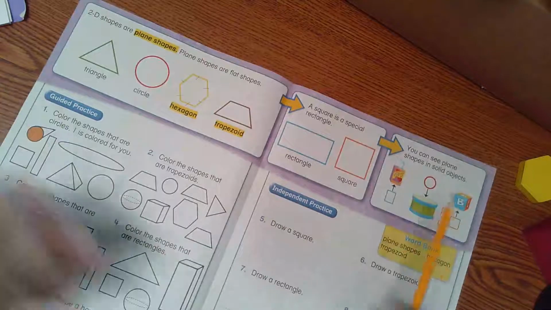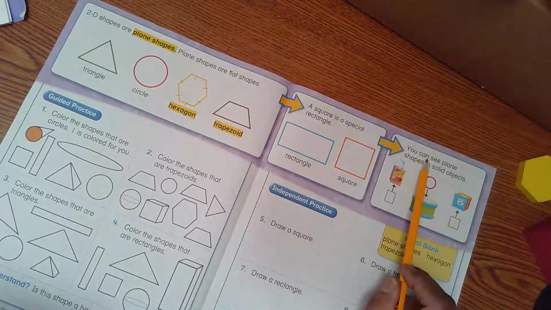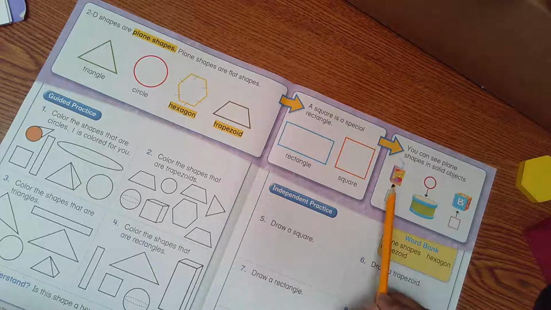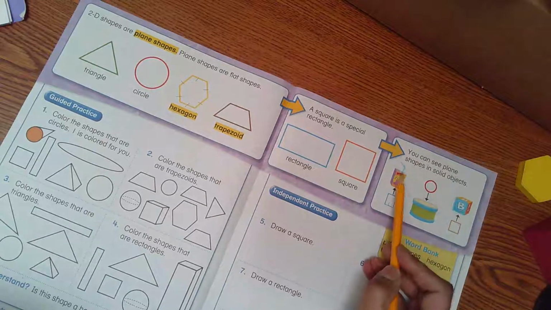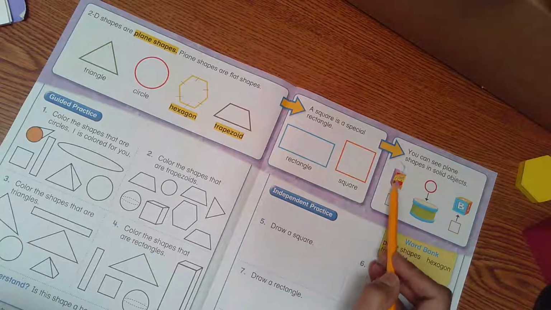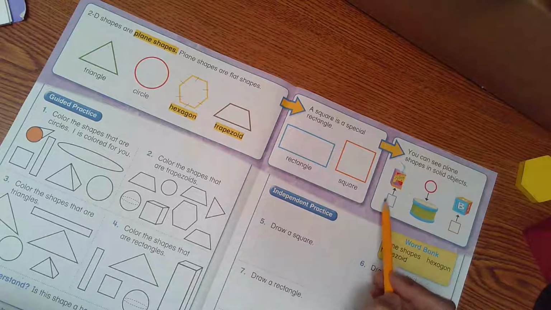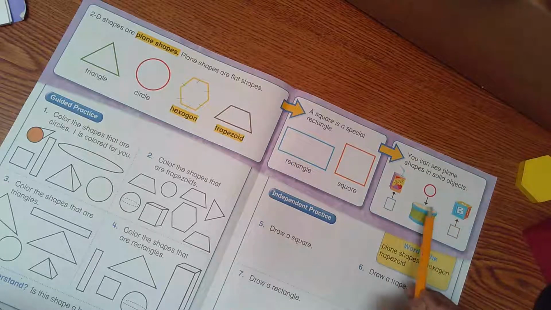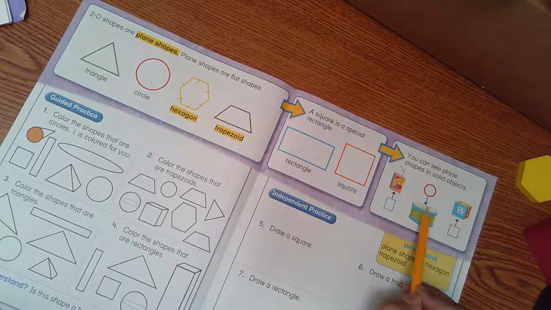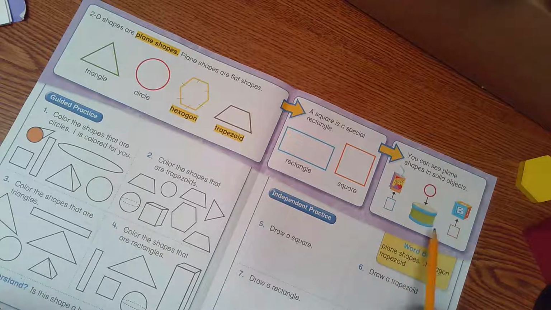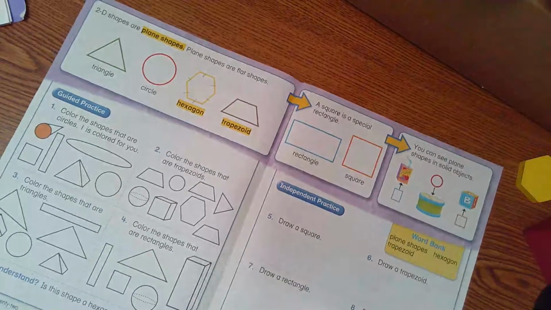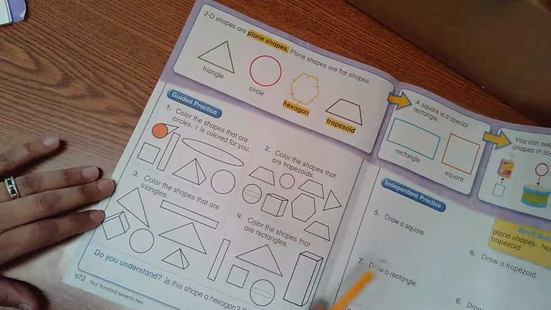Let's look at the pictures we have here. You can see plane shapes and solid objects. So for example, look at the juice box. If you look at one side, the flat surface, that will be rectangle. Very good. And if I have the drum and I look from the top, that flat surface up there, it's a circle. And then if I look at the block, square.